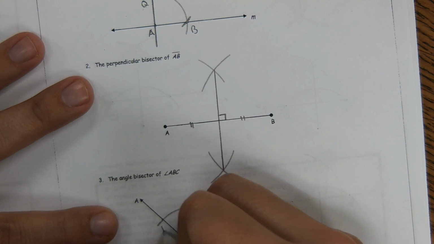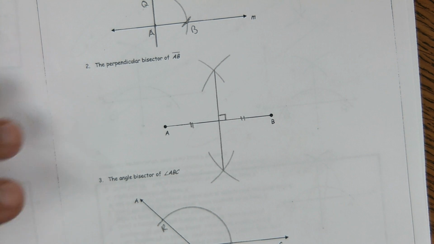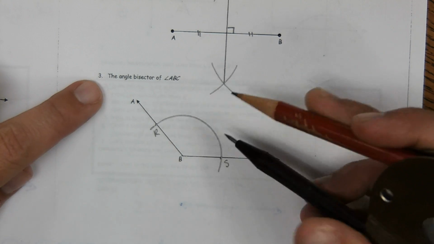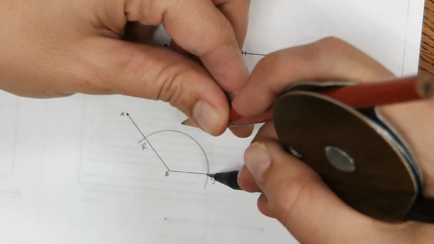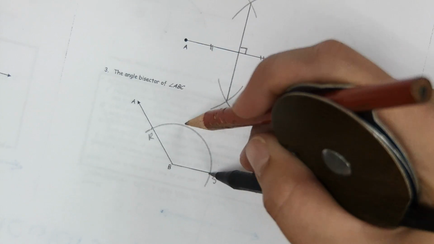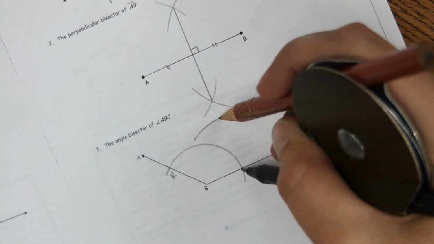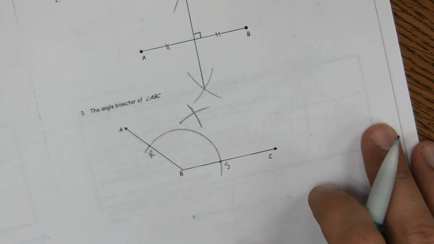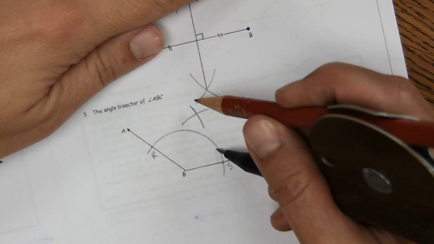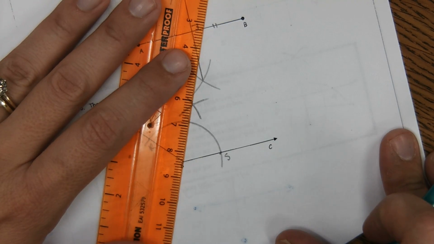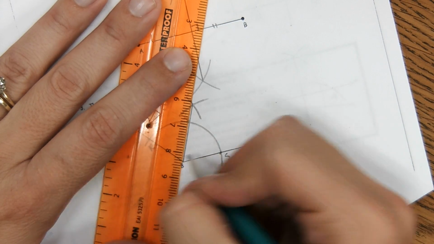Label this R and S. Then for the next step, make sure that the compass opening is greater than half of that angle, and then make a mark above from S, and then put the pointer on R, make that same mark. I went to S, I made this mark, then R, made the same mark so it crossed, and then connect your point to this here.